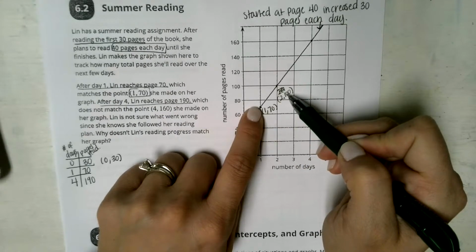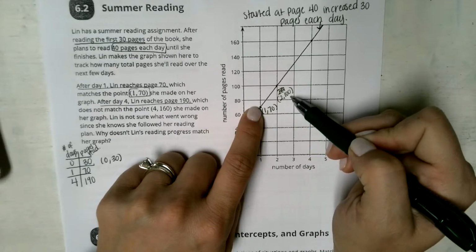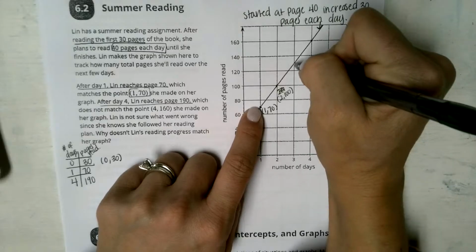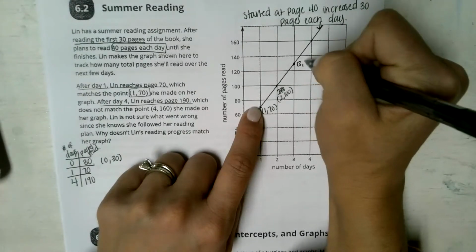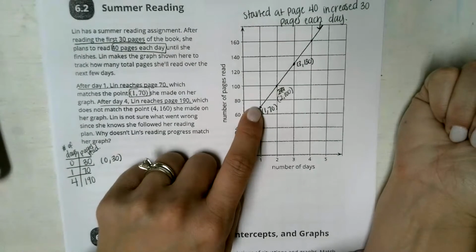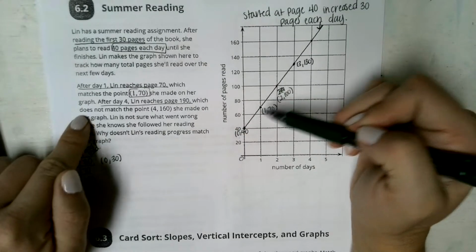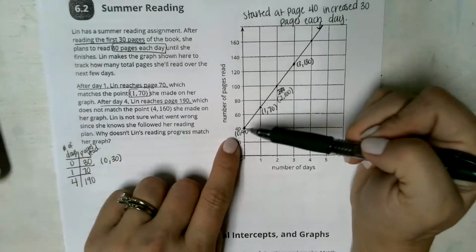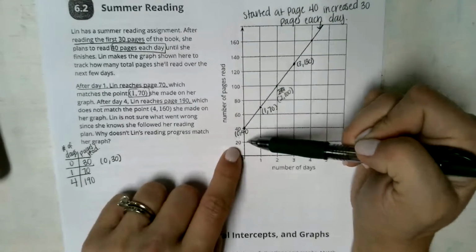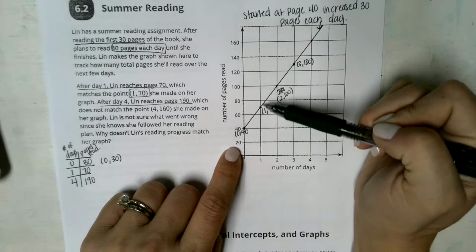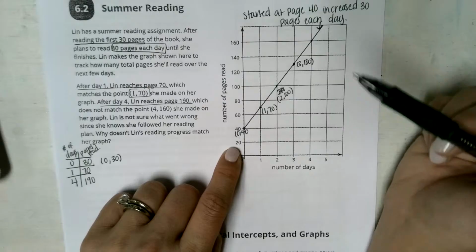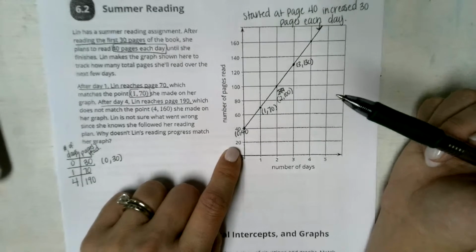So day 2, they're at 100 pages. 100 plus 30 is 130. So at day 3, they should be at 130 pages, which they are. So this person is not Lynn. Lynn messed up her graph because she started at 40 instead of starting at 30. And then she increased by 30 each day instead of increasing by 40 each day.